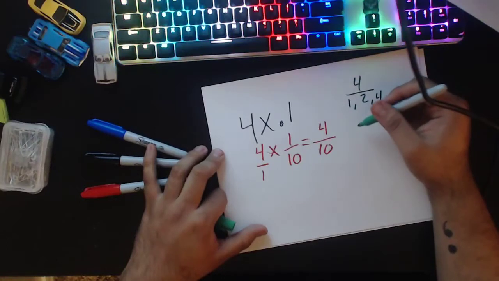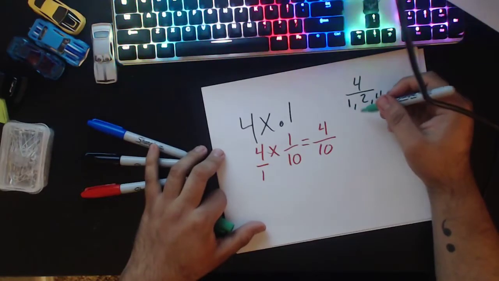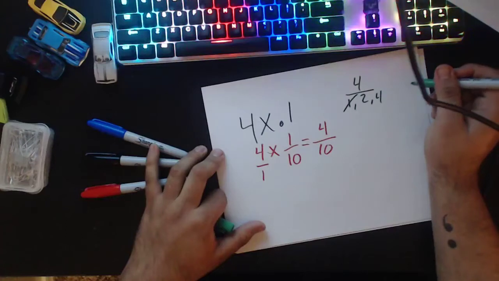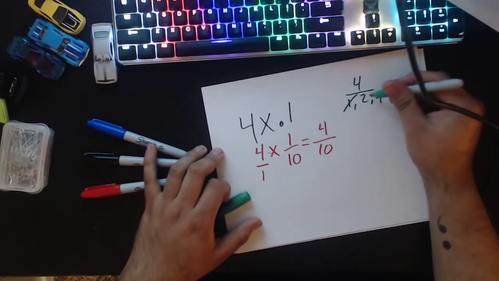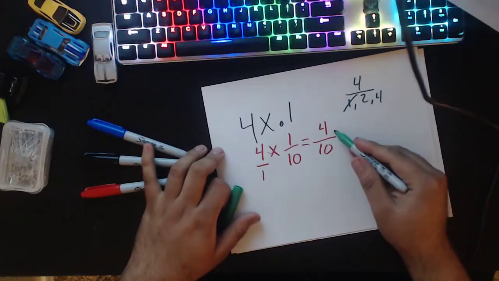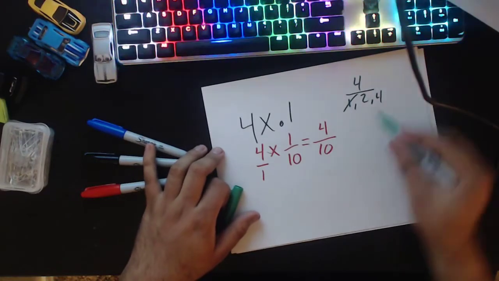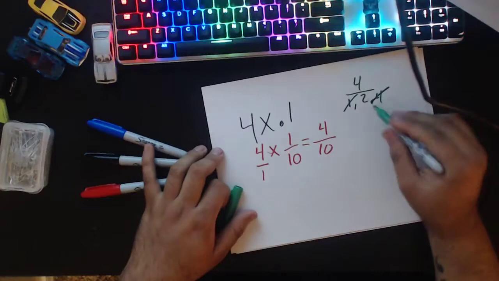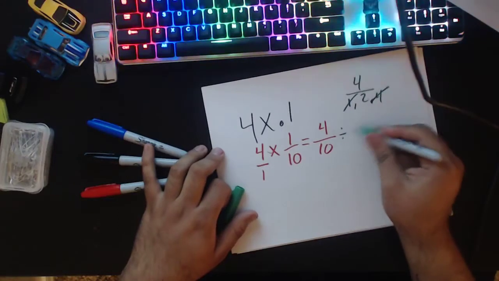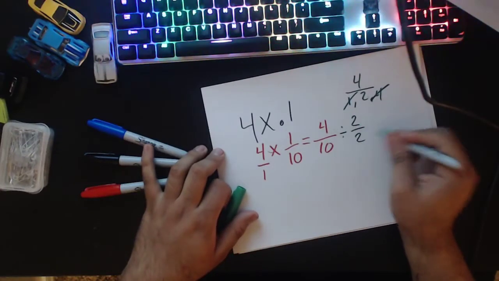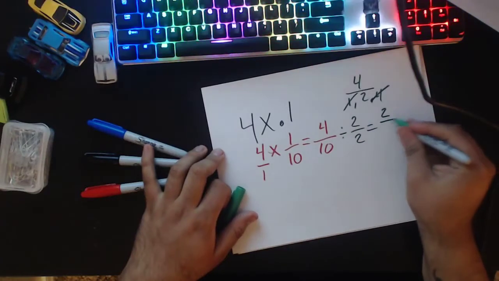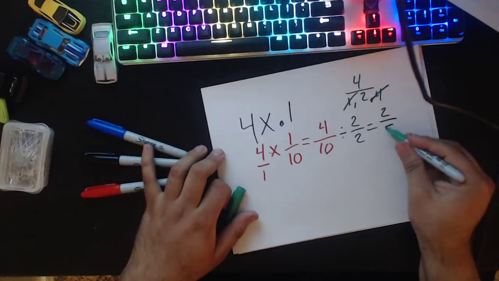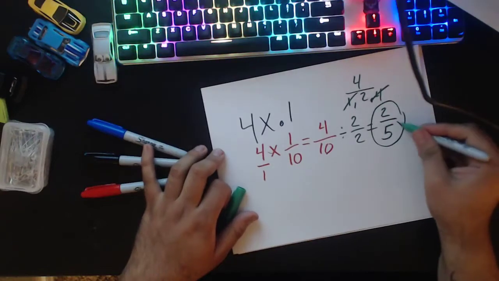It goes into every number, so no, we're not going to use that. 2 goes into 4 and 10, so I'm going to keep that there. 4 goes into 4, but it doesn't go into 10, so I'm going to get rid of that number as well. So let's divide 4/10 by 2 over 2. 4 divided by 2 gives us 2, and 10 divided by 2 gives us 5. Our final answer is 2/5.